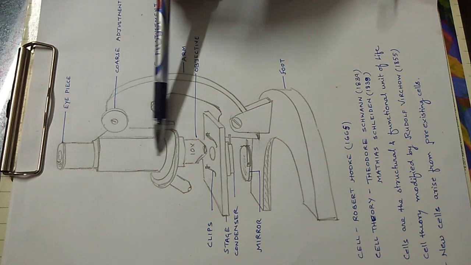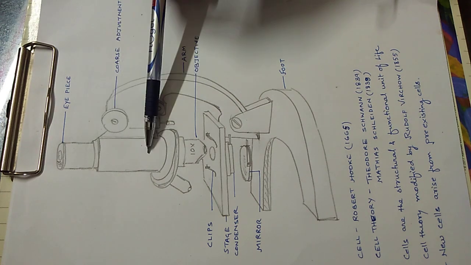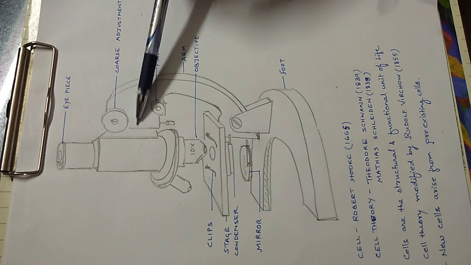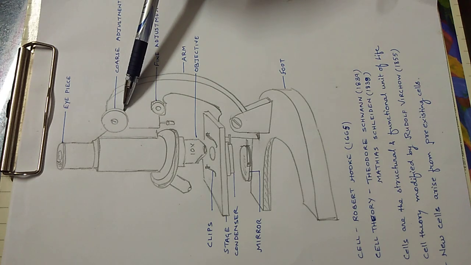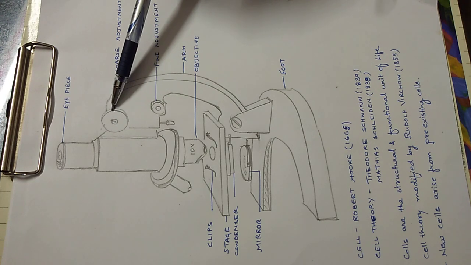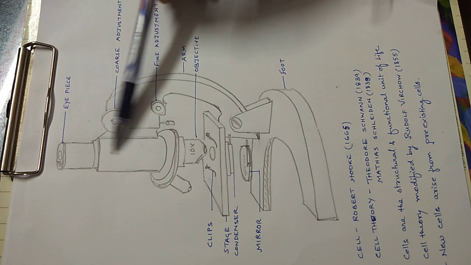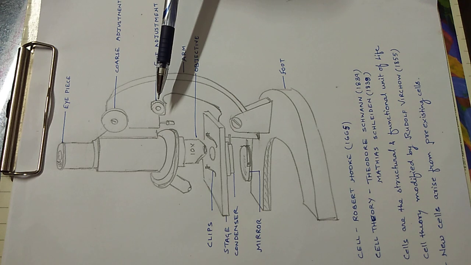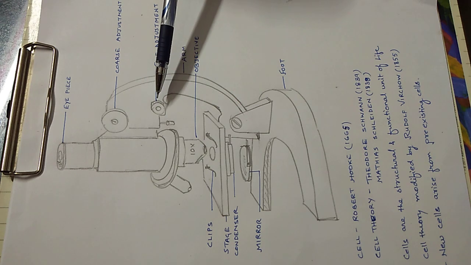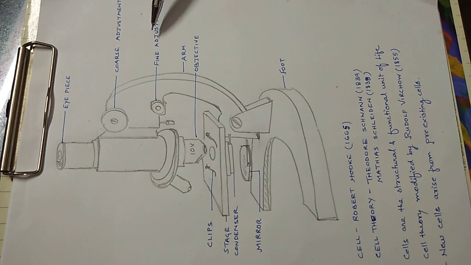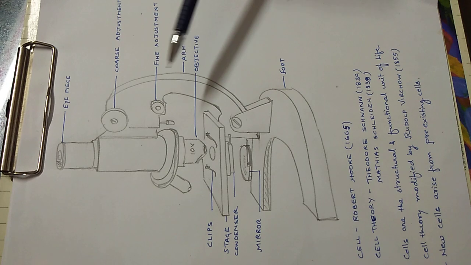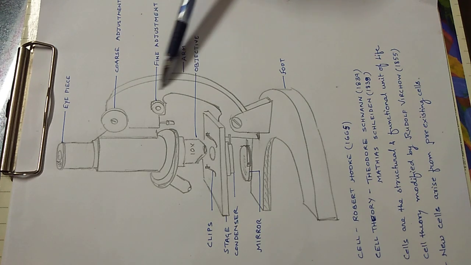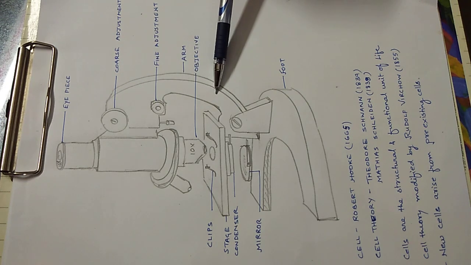This you can see, this is the body of the microscope. It is nothing but a hollow tube. This wheel that we have here is called the coarse adjustment. If you rotate it, this body moves up and down. Then we have a fine adjustment. After focusing the object, we have to bring the object much clearer. We can make it much clearer with the help of fine adjustment. This is what we use to hold the microscope. This is called the arm of the microscope.